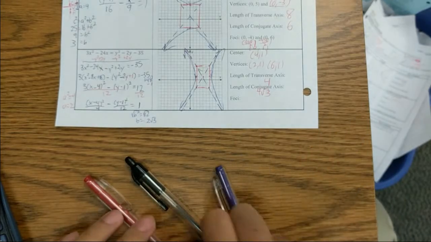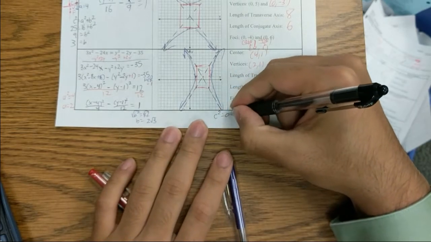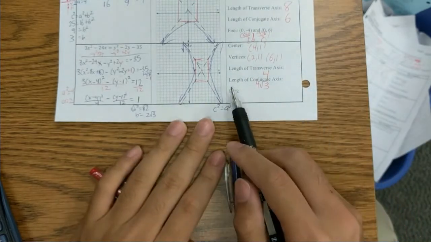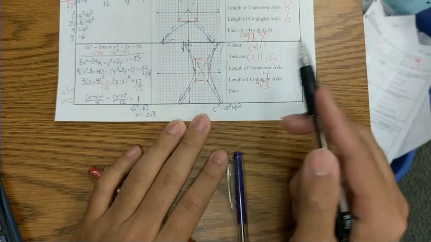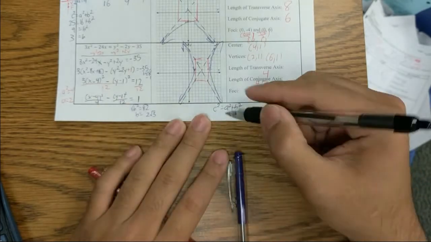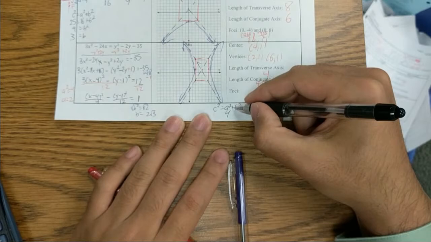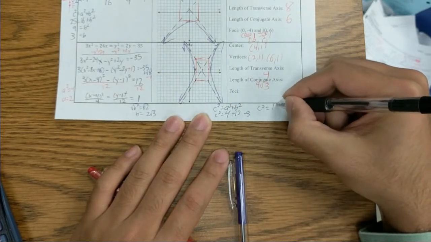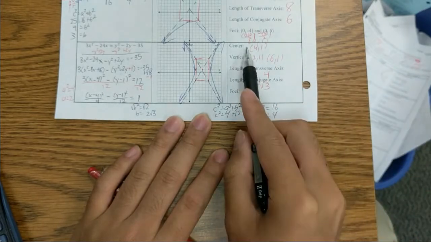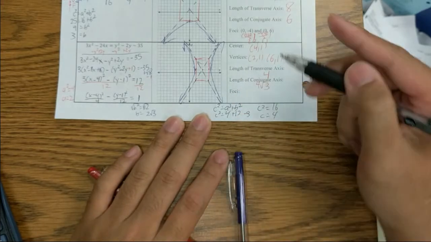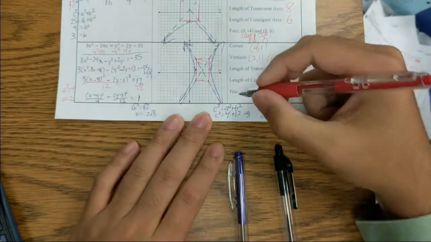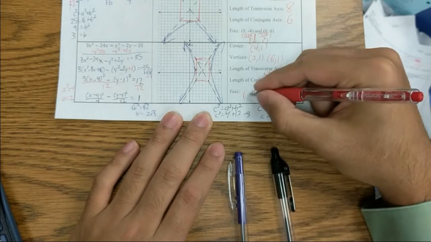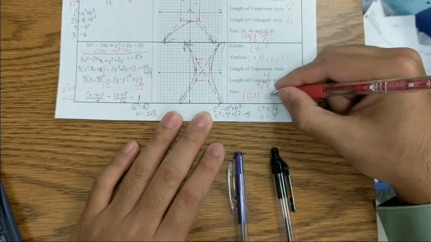Okay, how about the foci? So we need to use the equation c squared equals a squared plus b squared, because again, for a hyperbola, the foci go past the vertices. So a squared is 4, b squared is 12. So c squared equals 16, meaning c is 4. So from the center, I go 4 units left and 4 units right. So 4 units left would be at (0, 1). 4 units right would be at (8, 1).